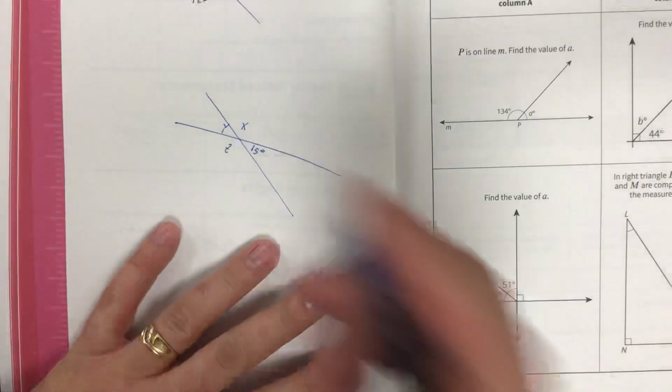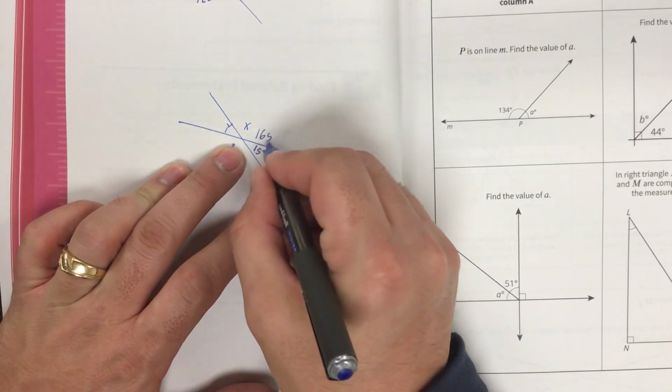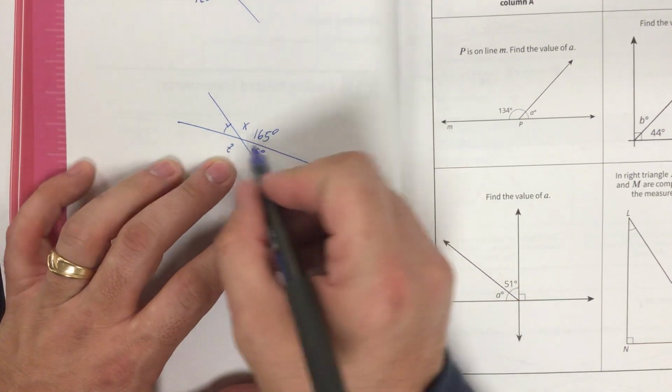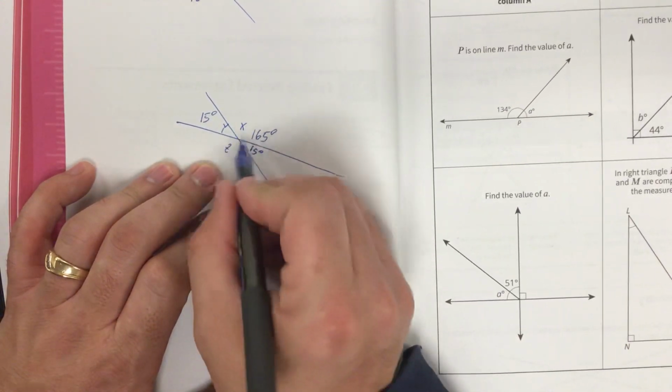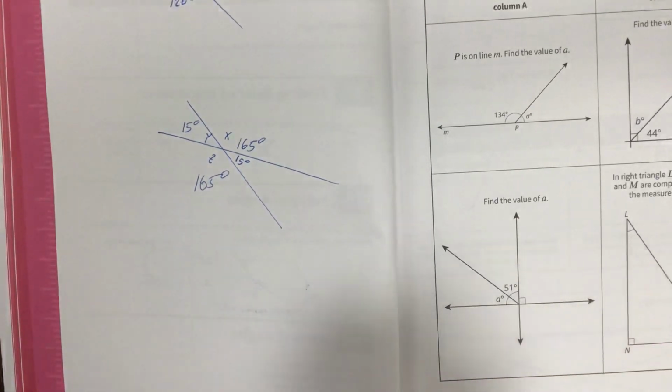All right, so again, these two are supplementary, so they have to equal 180. So that should be 165. Those two added together equal 180. This would be 15. These two equal 180, and these two equal 180. So again, once you have one angle, you can figure out the other ones fairly easy.